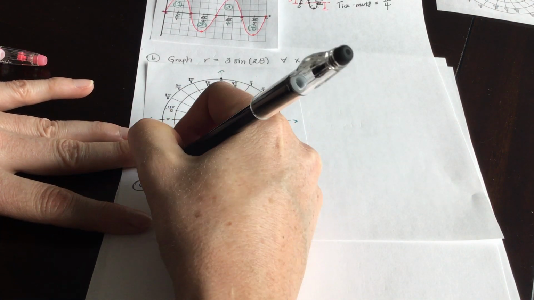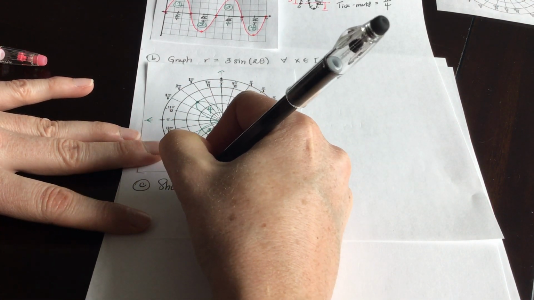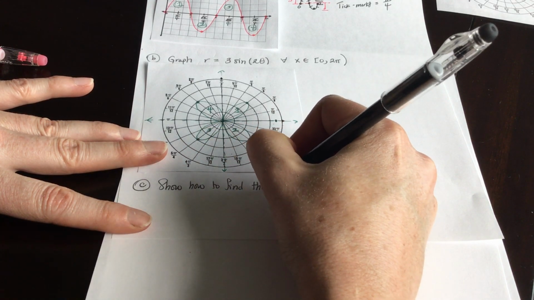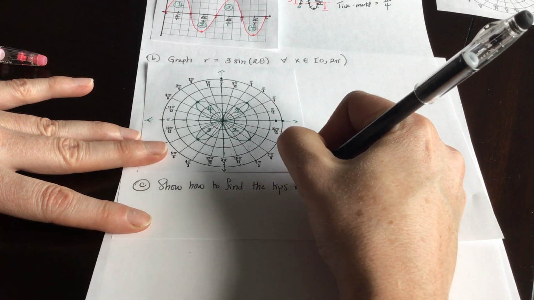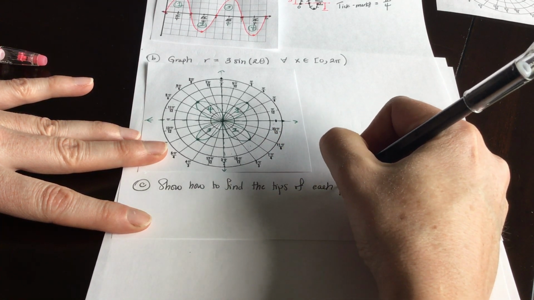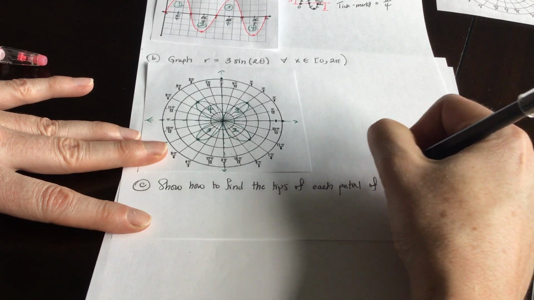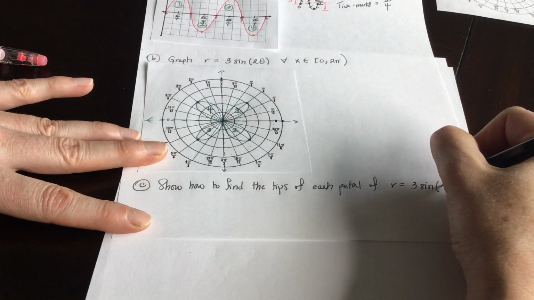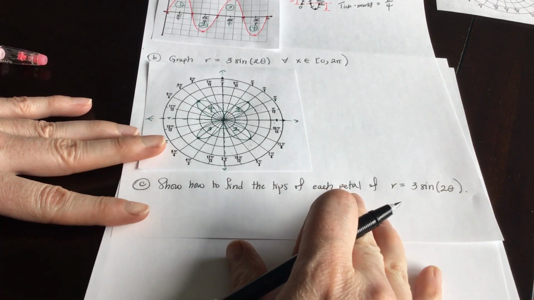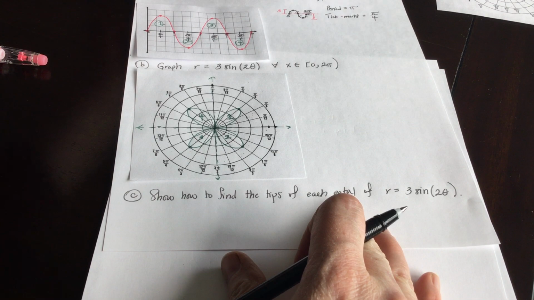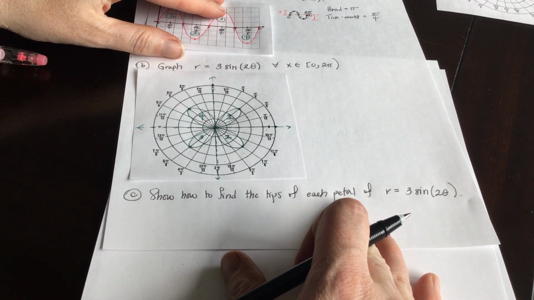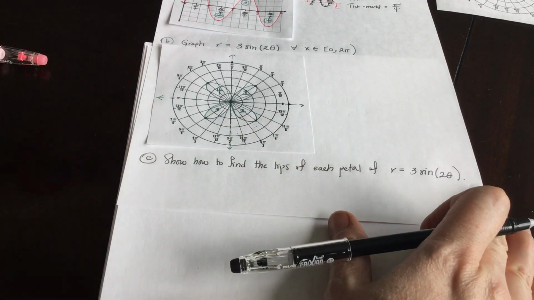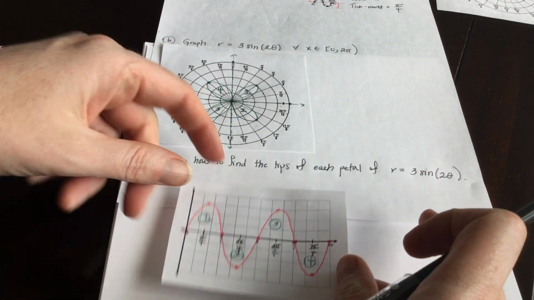Part C, let's have you show how to find the tips of each petal of r equals, same problem, we're just going to beat this sucker to death here, of this graph. And this is really what I'm hoping you'll do when you get to your test. I'll probably specifically call for you to demonstrate that you can do this. So this is really supposed to help here.